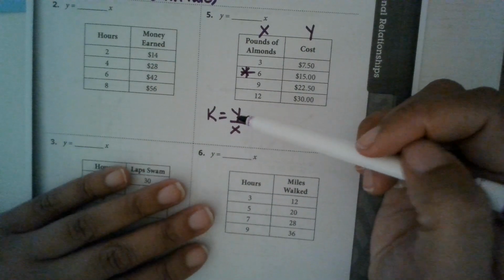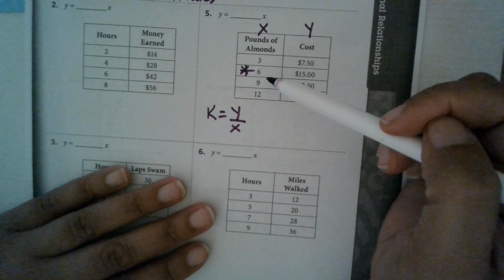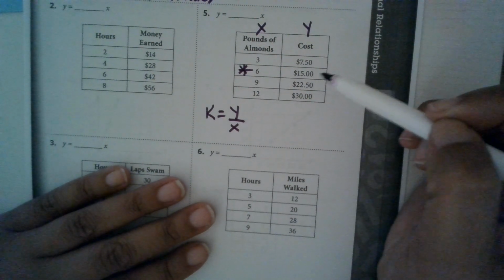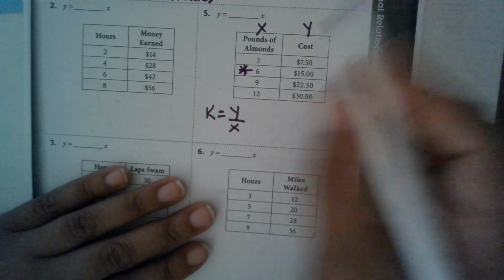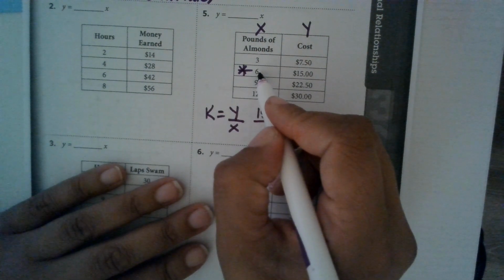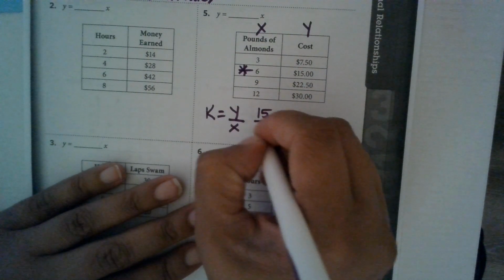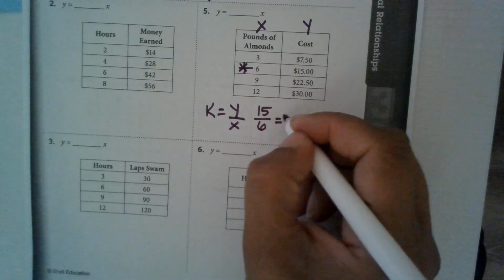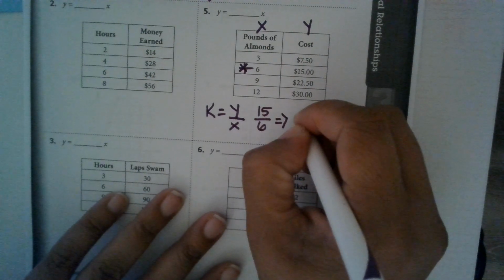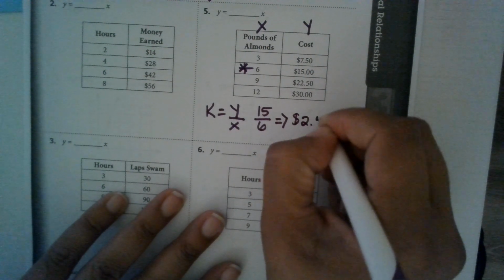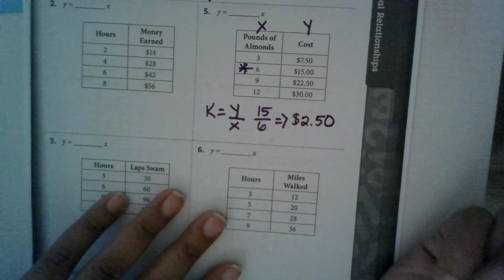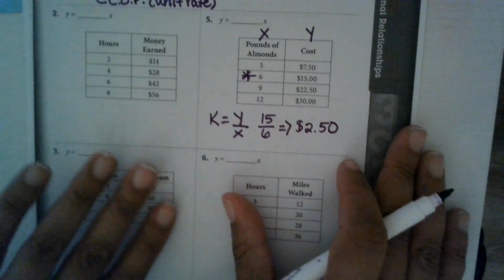Okay, so I can't tell what 6 times a number gives me 15, right? So you use this little formula to do that. So for Y, it is 15 in this scenario, $15. Your X value for that is 6. So when I do 15 divided by 6, you should have gotten 2.5, but we're talking about money. So I need 2 decimal places. So we're talking about $2.50.